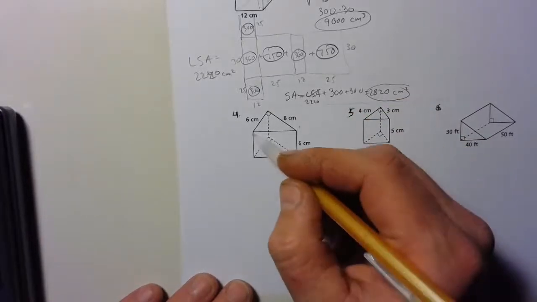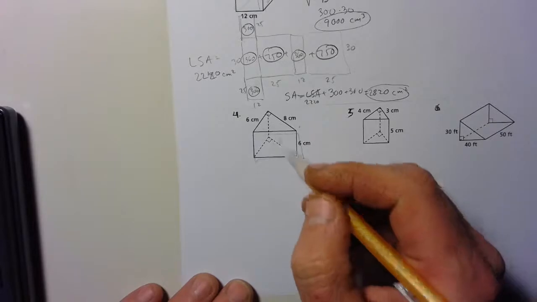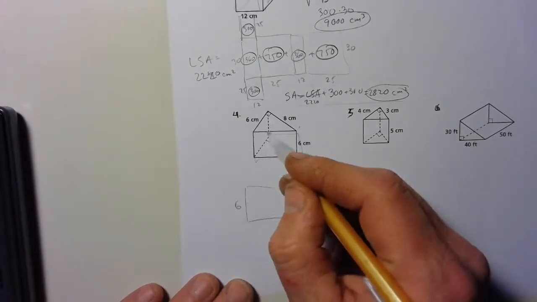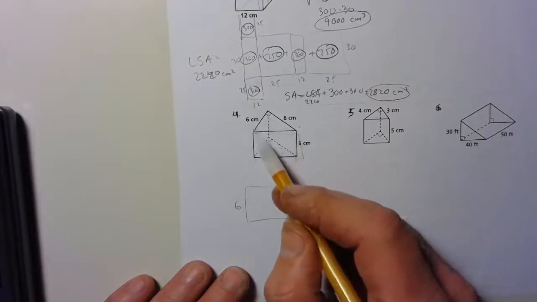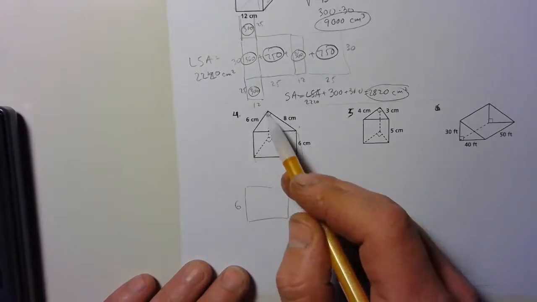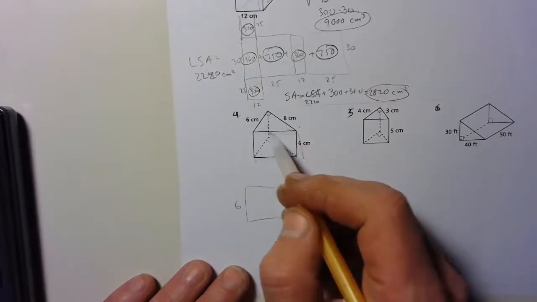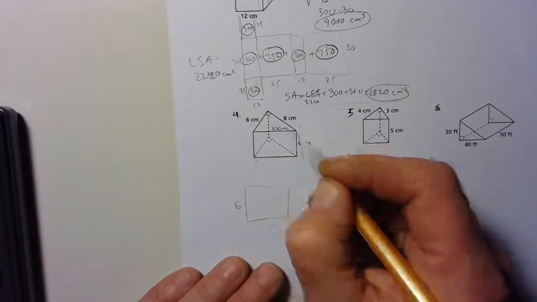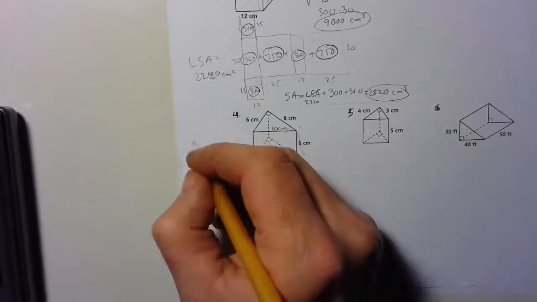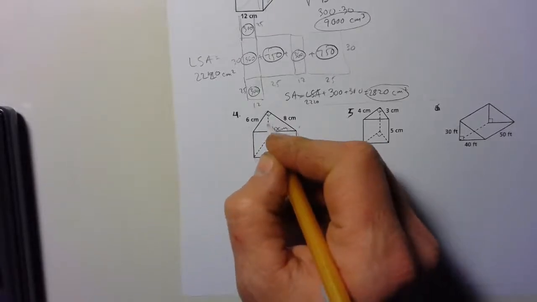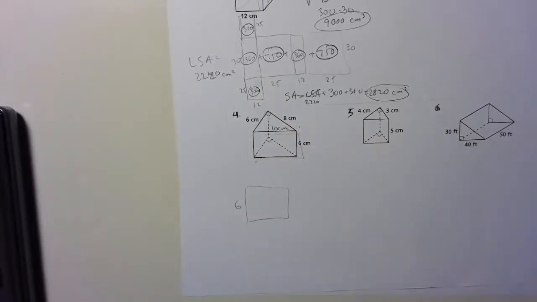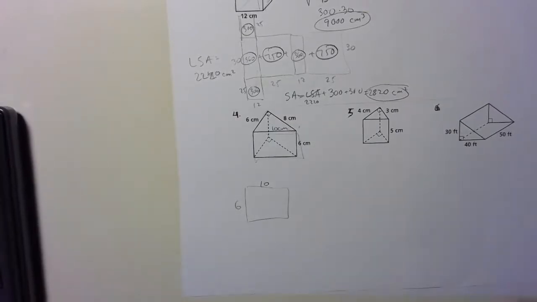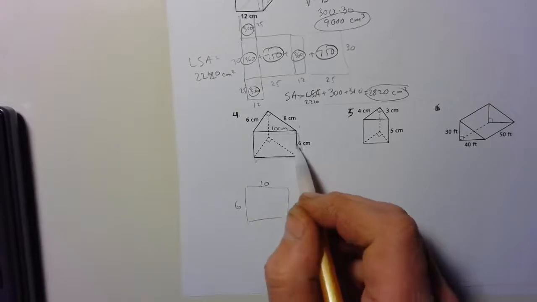So if I think about this right here, that's going to be a rectangle. It's 6. How long is this? It doesn't say how long it is, but we have a right triangle here. With a right triangle, I can use the Pythagorean theorem, or remember my triples, and that's going to be 10 centimeters. If you're wondering where 10 comes from, and you didn't recognize the triple, just do the Pythagorean theorem. C squared equals A squared plus B squared, and you get 10 there. So 6 by 10.